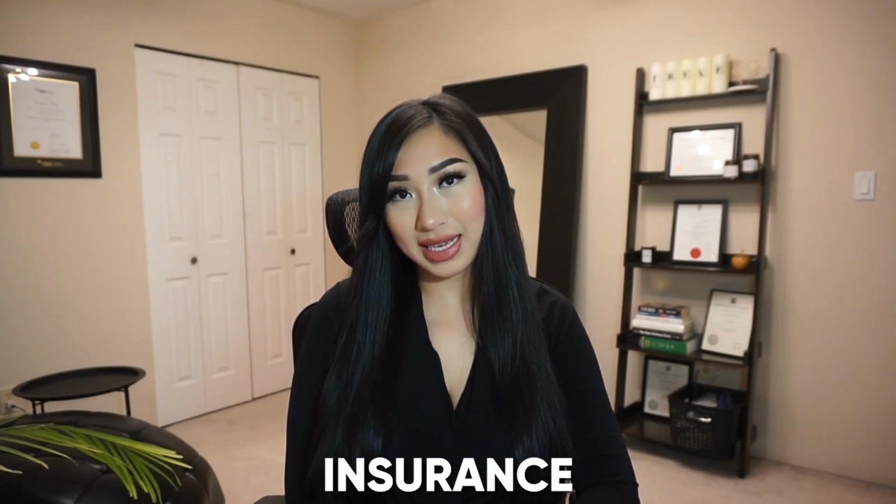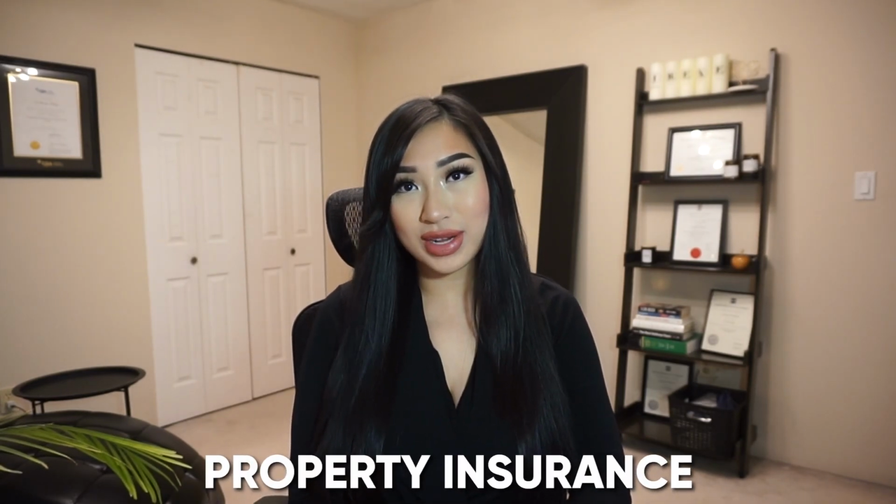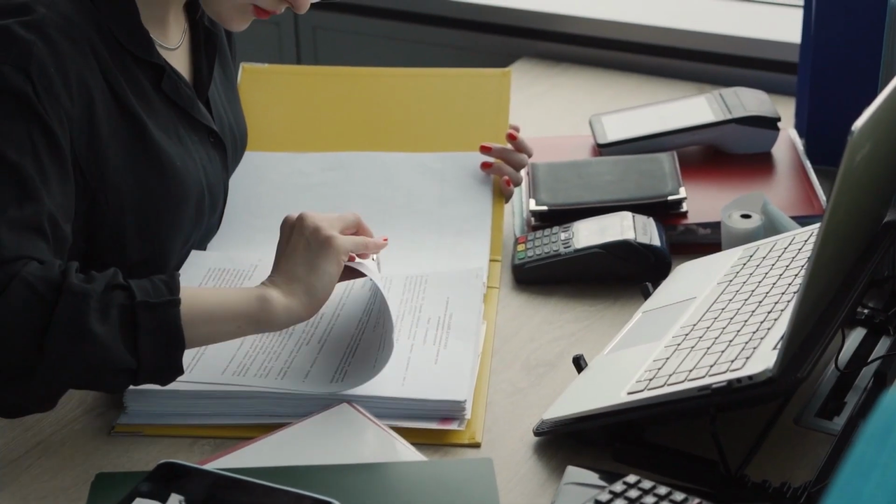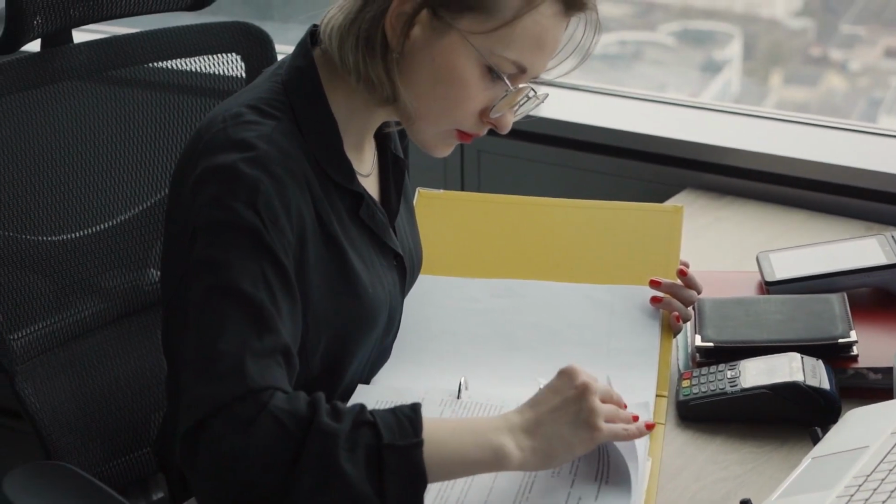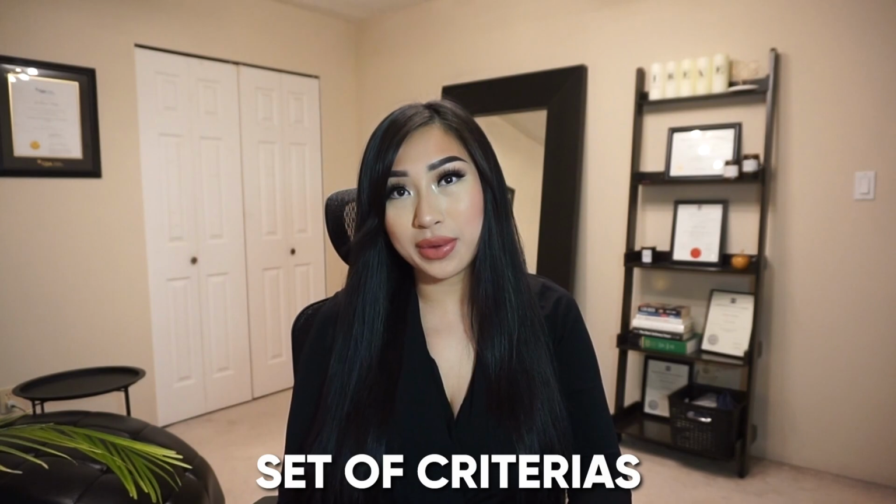So the next write-off is insurance, more specifically property insurance on the rental property. Typically, life insurance premiums paid are not tax deductible, and so in order for you to even write off life insurance premiums, there are a set of criteria that you have to meet for a rental property, and even then, you're only able to deduct a portion of the cost, but that is outside the scope of today's video.